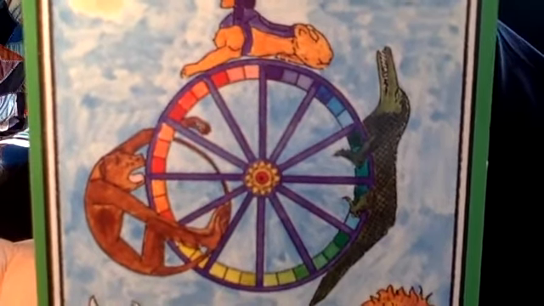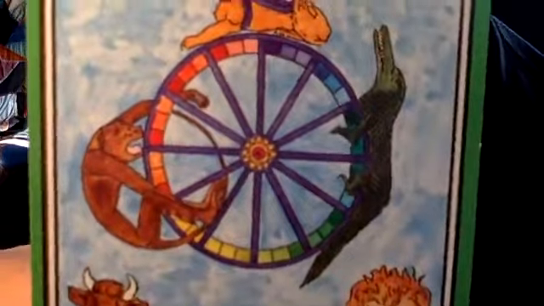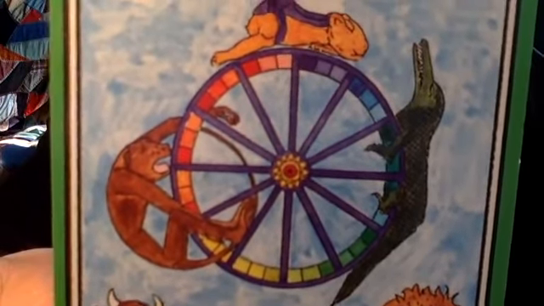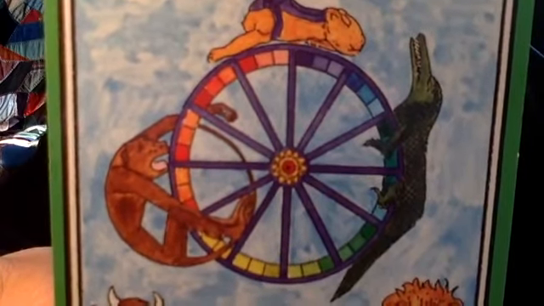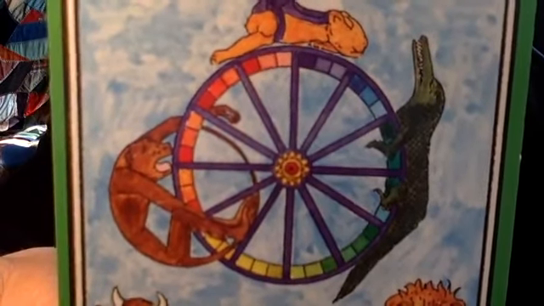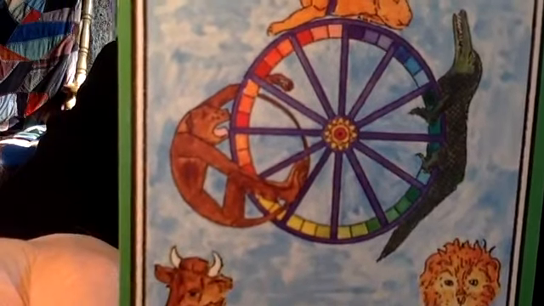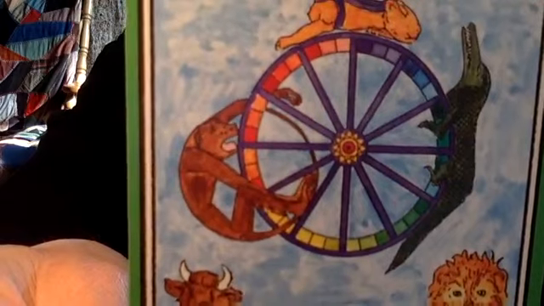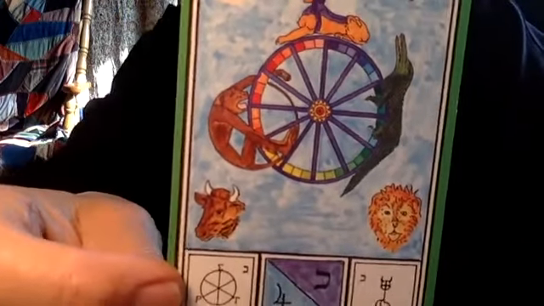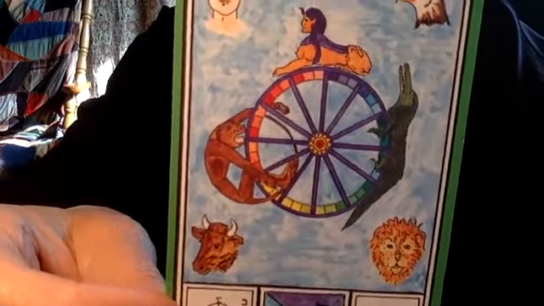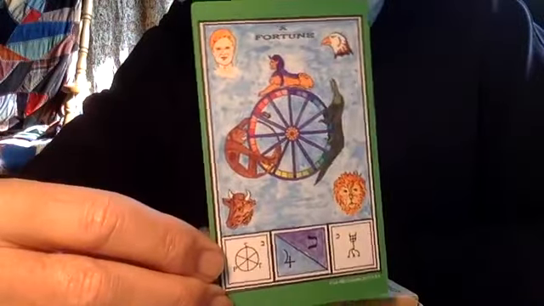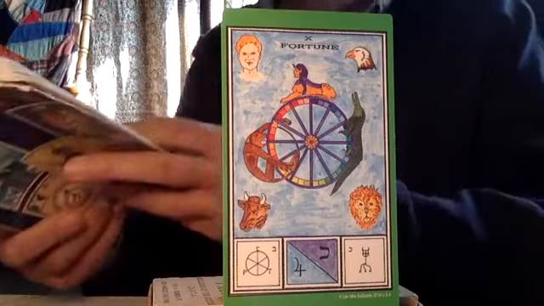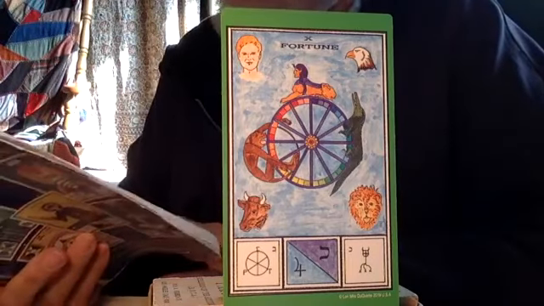So each of those 12, and we'll talk more about this when we talk about the court cards, but each of the 12 court cards has three small cards representing 10 degrees of the zodiac that live inside. So that's what we tried to show in this image, and the rest of the images is just our funky way of showing the traditional images of a Wheel of Fortune card.